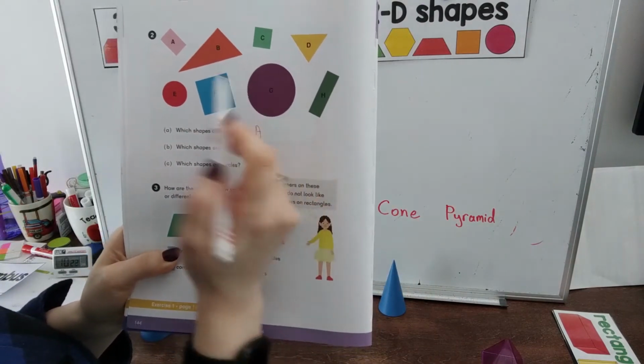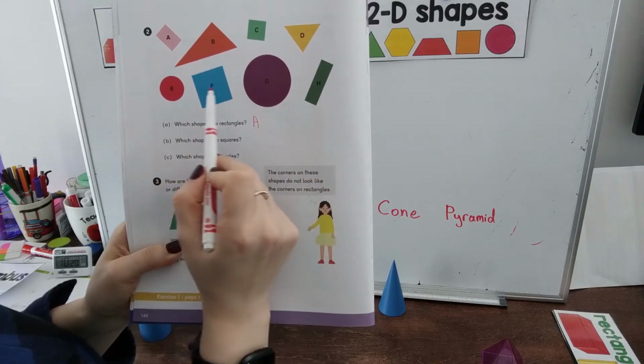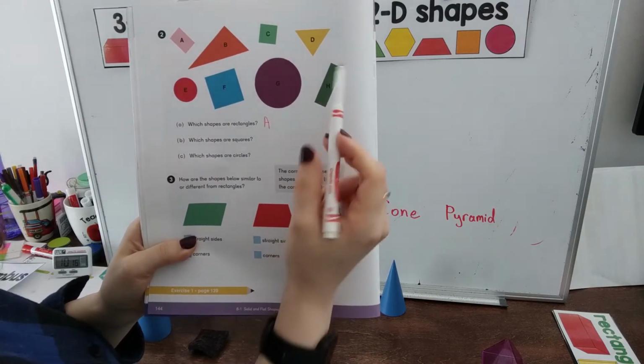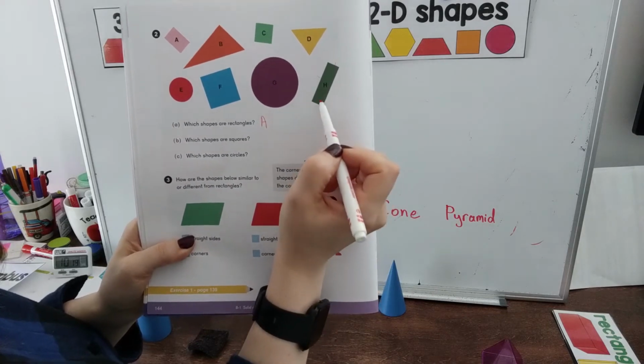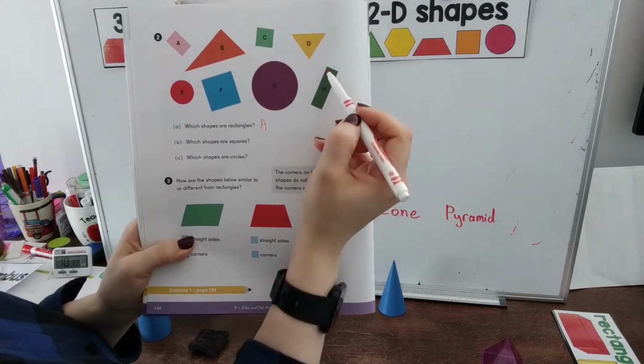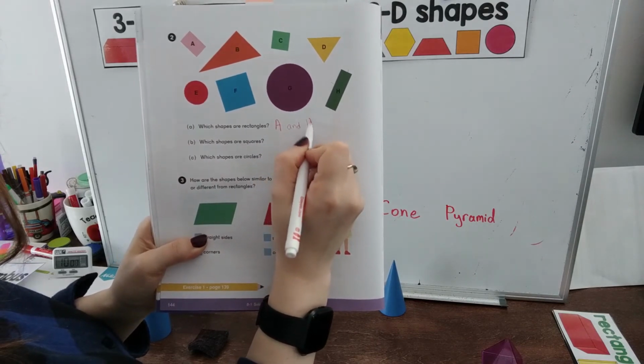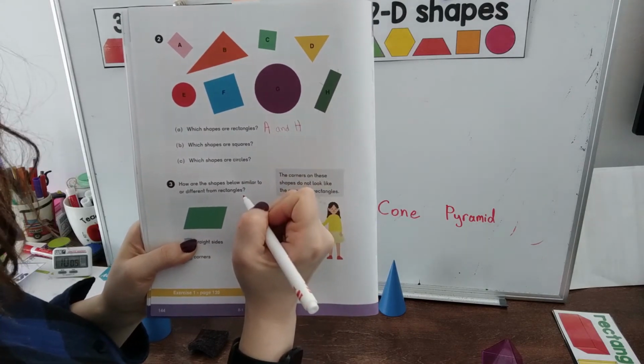Let's see, another rectangle. I'm looking for another rectangle. How about H? Is H a rectangle? Yes, it is, because it has 4 sides that are not equal, right? Some are long and some are short. So A and H are rectangles.